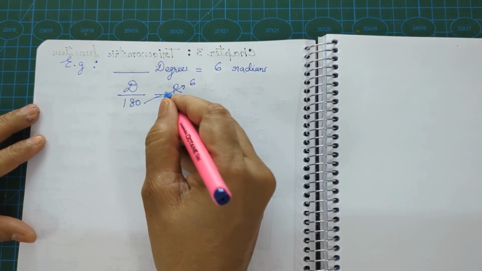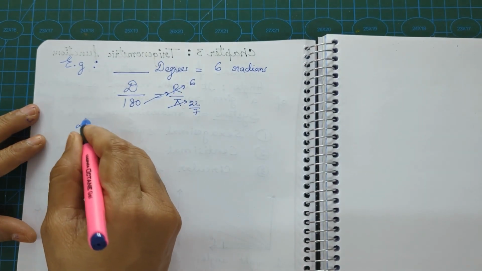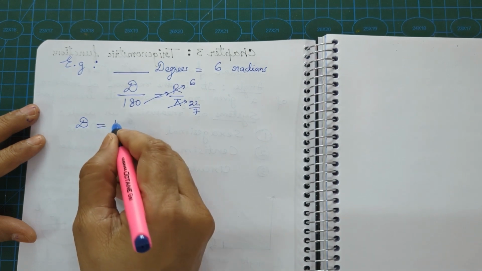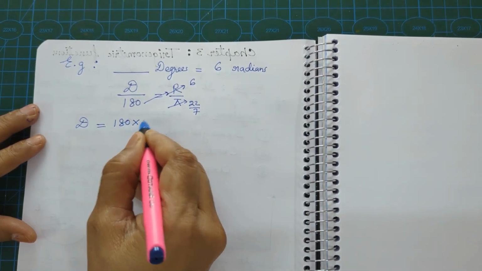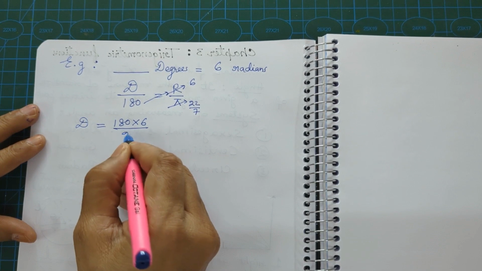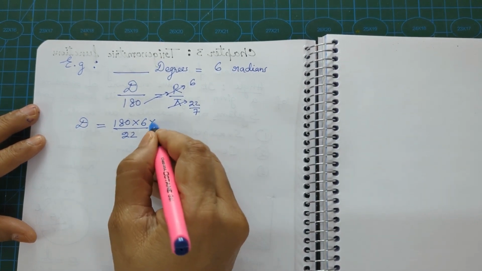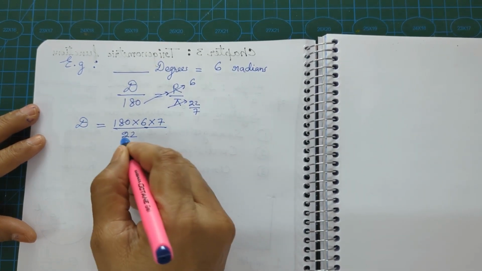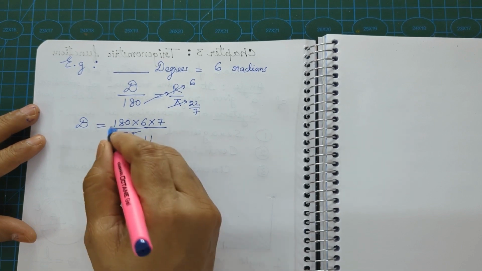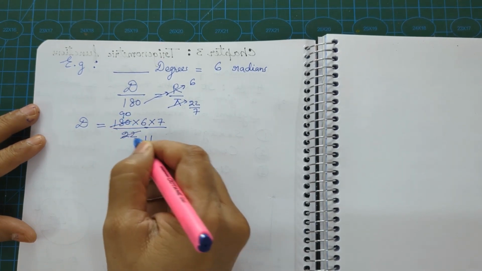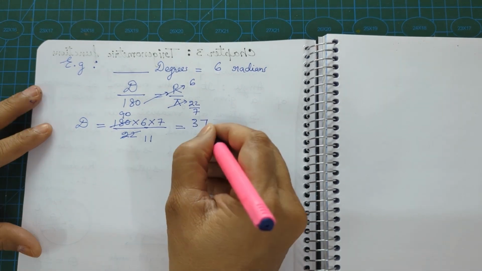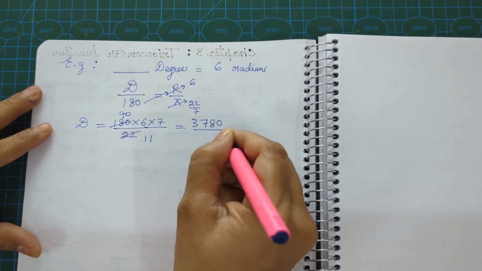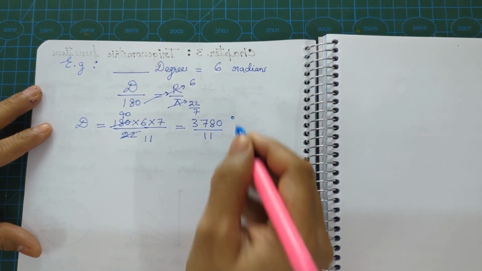So we will go for a simple cross multiplication, and we will get degree is 180 times 6 divided by 22, and 7 to the numerator. A simple cancellation of terms gives us 3780 by 11 in terms of degrees.